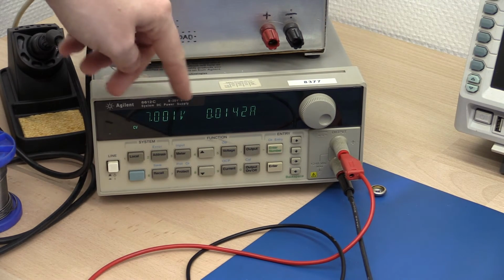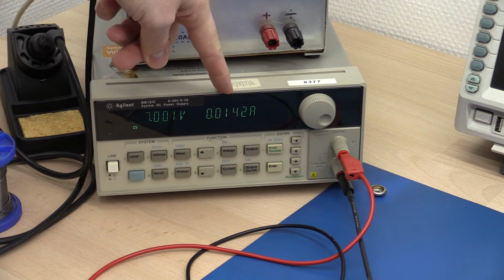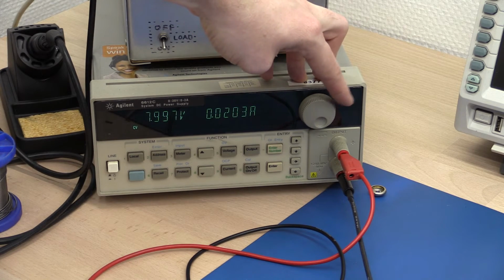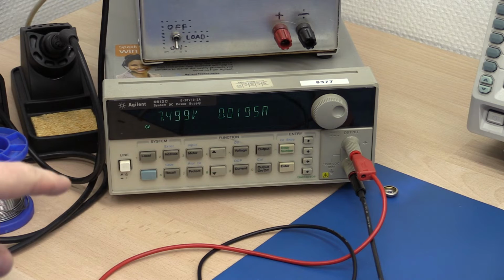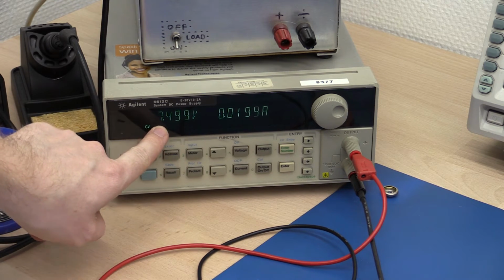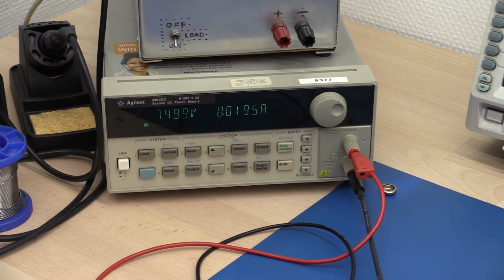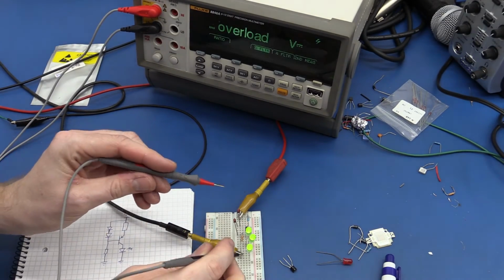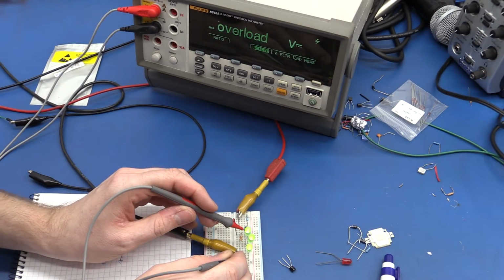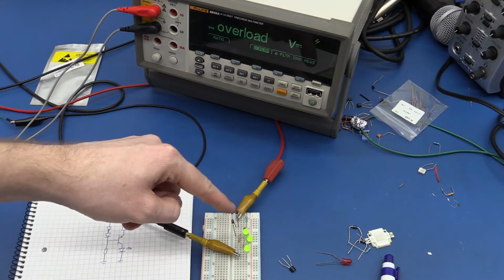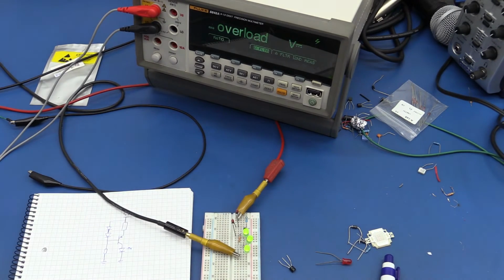But you can see if I drop it to 7 volts, the current drops because it cannot supply enough. And if we find the voltage where it just starts to drop out, about 7.5 volts, if we compare that to the actual forward voltage of the LEDs, it's 6.7. So the regulator has a dropout of 0.8 volts.